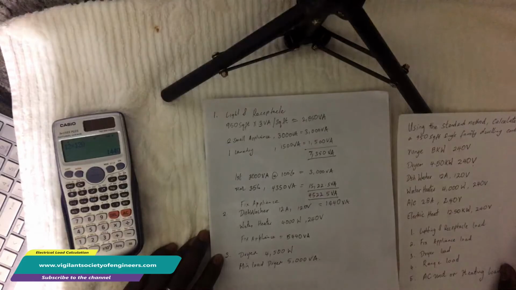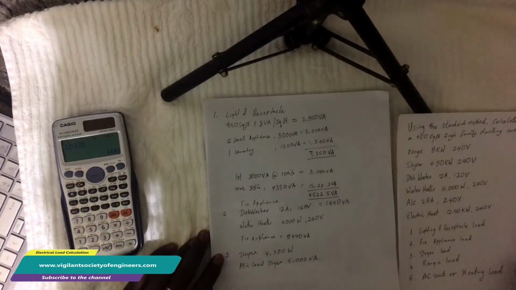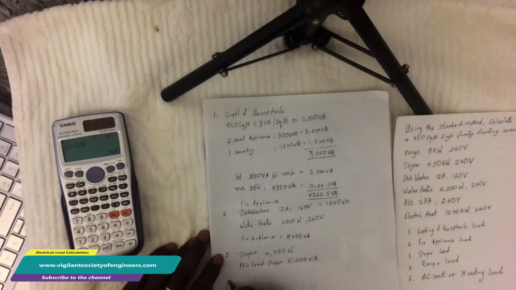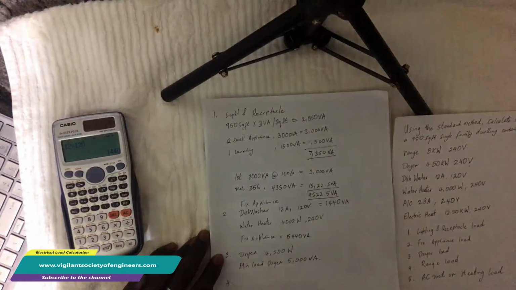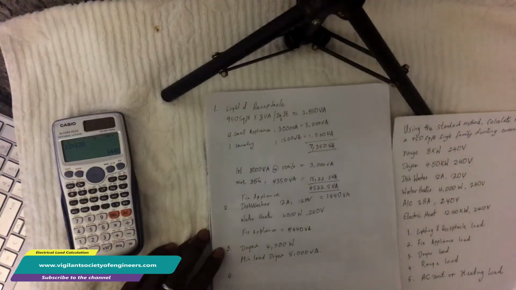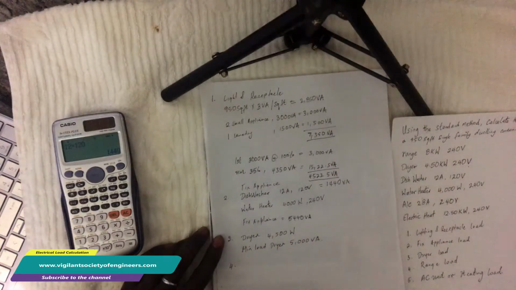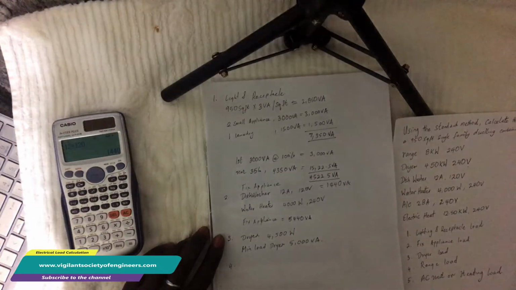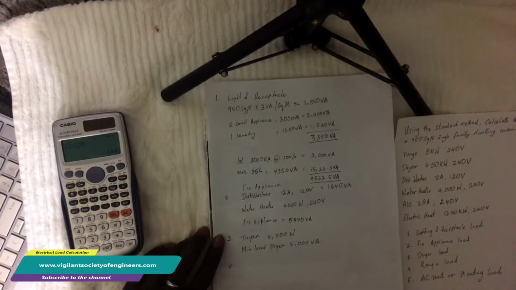So now I want to look at the next load, which is the range. All right. So the range is 8 kilowatt.